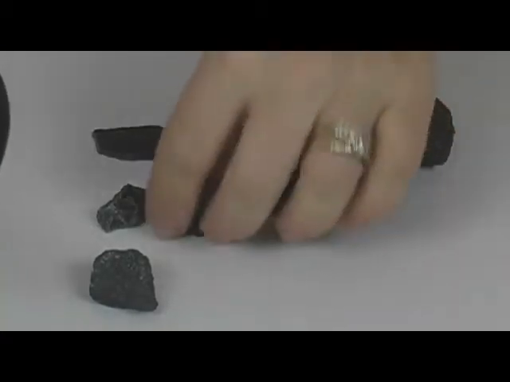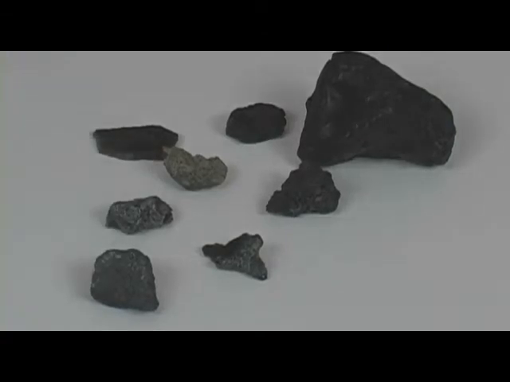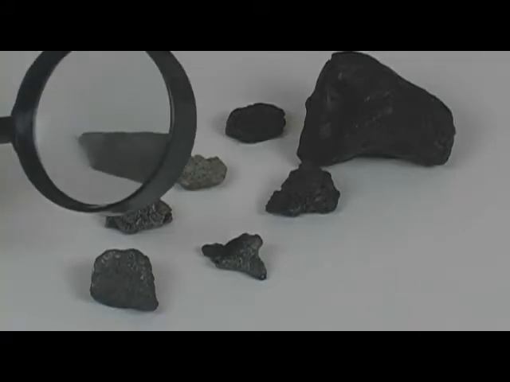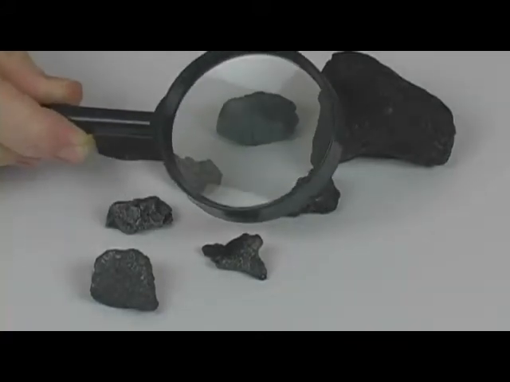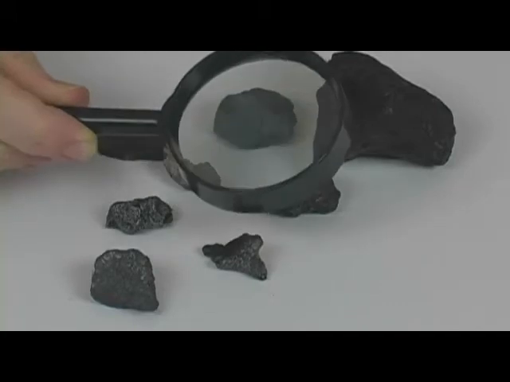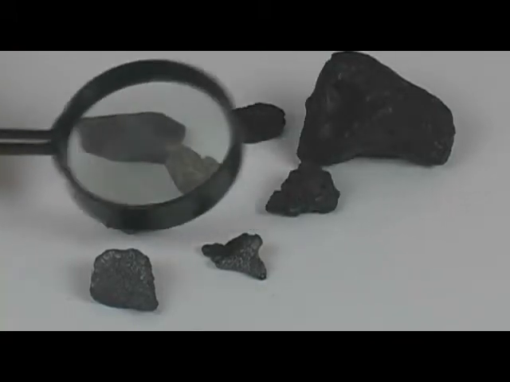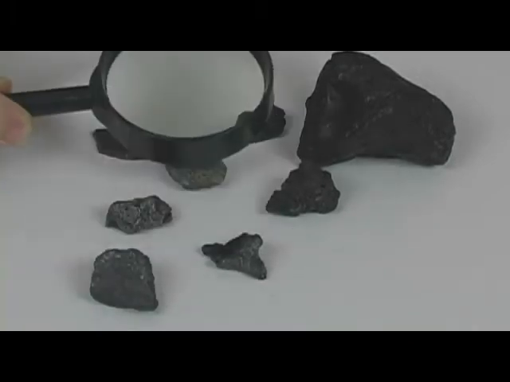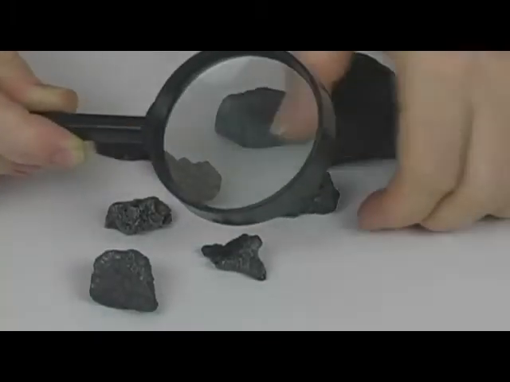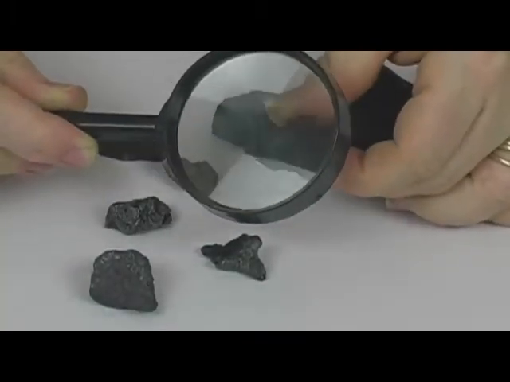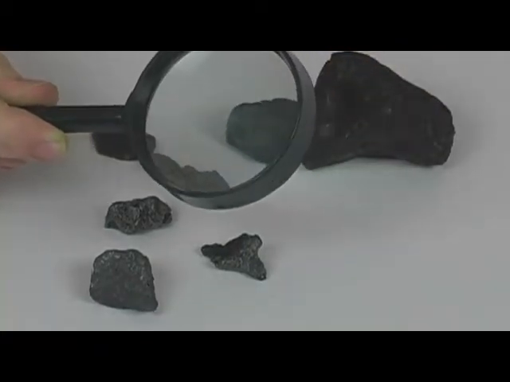Okay, so we've narrowed down our search a little bit. Another thing you can look at with your magnifying lens is rocks that have holes in them. They'll either vaporize or explode before they ever reach the ground, and they do that in the atmosphere. So the ones that are porous, have little holes in them, you want to take those out too. Oh, I found one right here. This one has little tiny holes all the way through it. So we'll take that out.